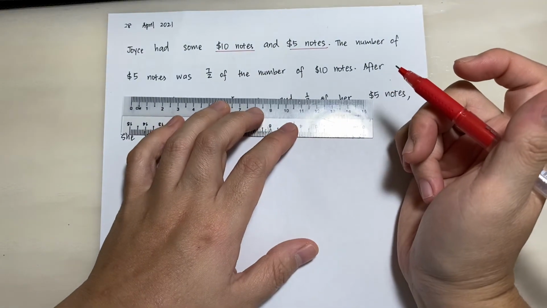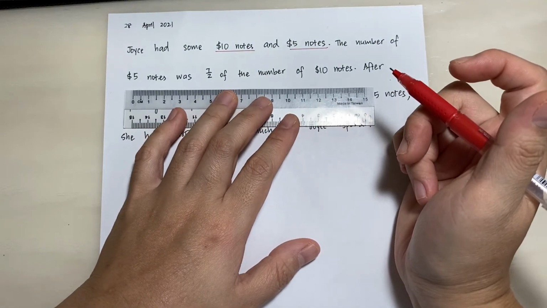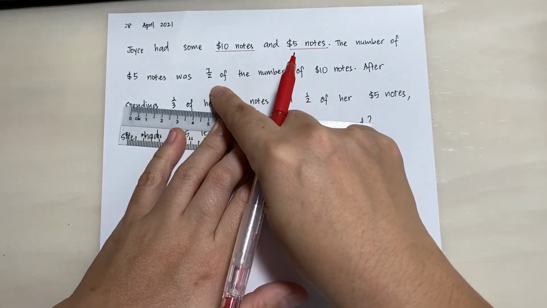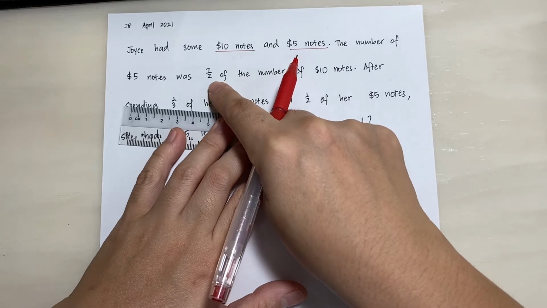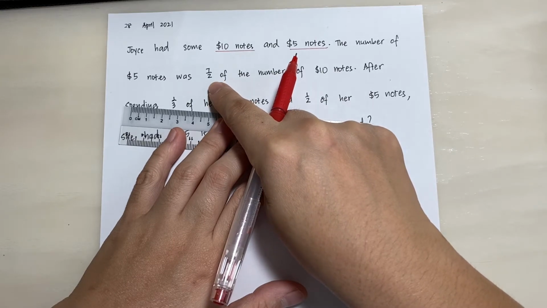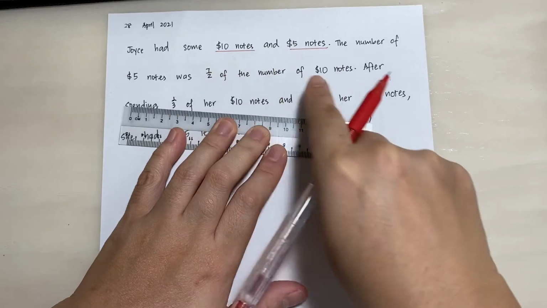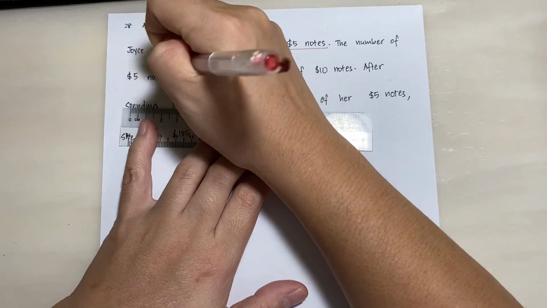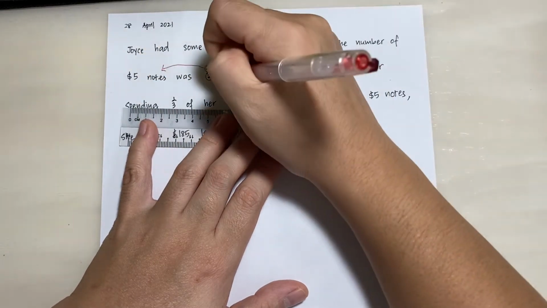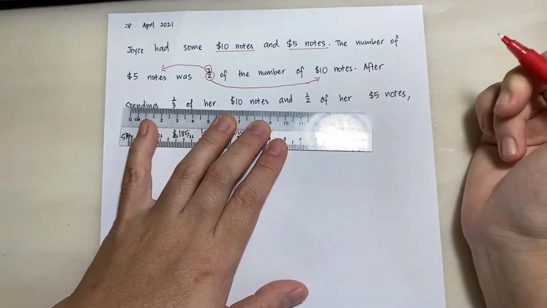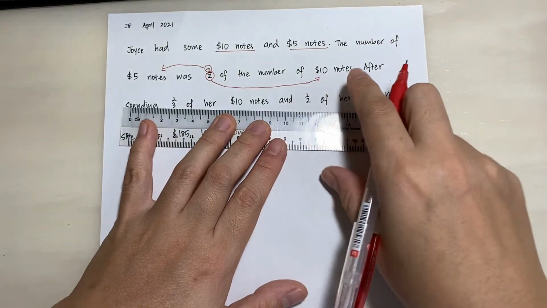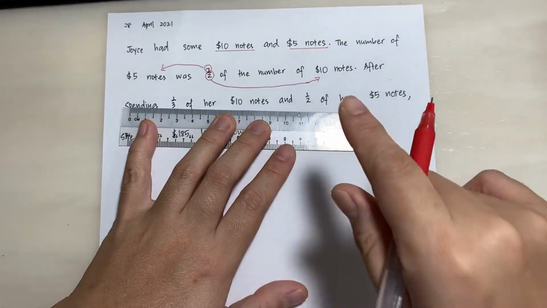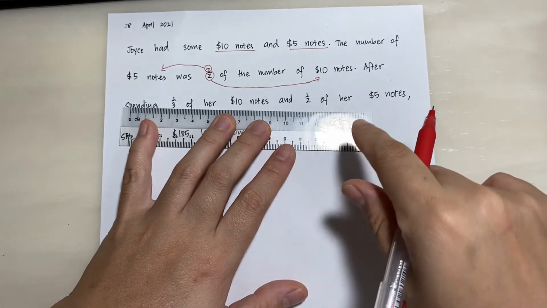You do not know the exact number of each type of note, but you do know there's a fraction here. The other time when we spoke about it in class, there's a fraction that doesn't have a unit and is in between two items. What we can do is give 7 units to the $5 notes and 2 units to the $10 notes. In your mind, you might be thinking of drawing a model, but this time round I'm not going to draw a model. Later, I'm going to explain why I choose not to draw a model, all right?